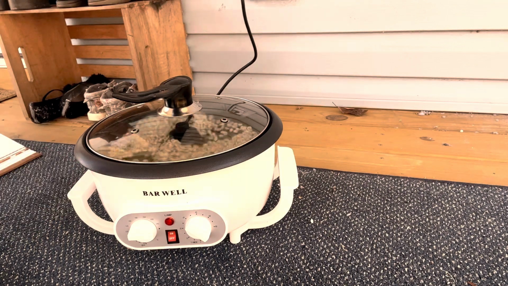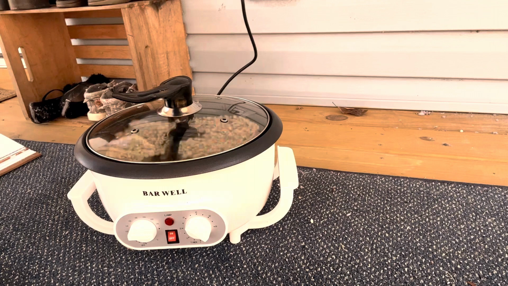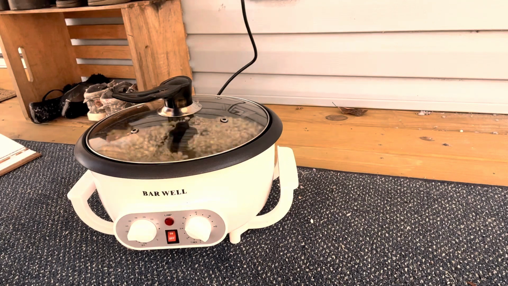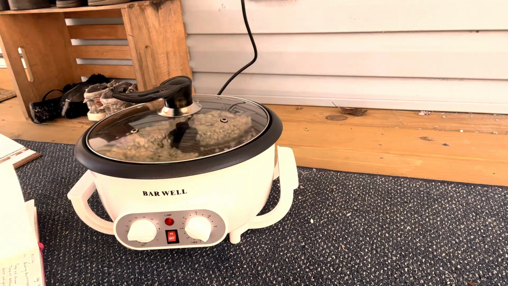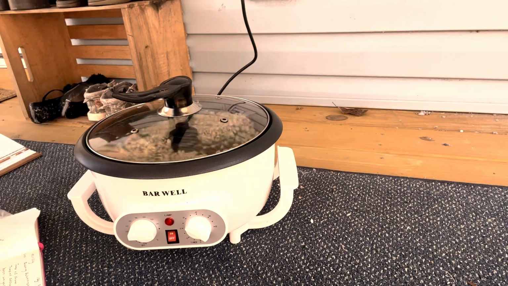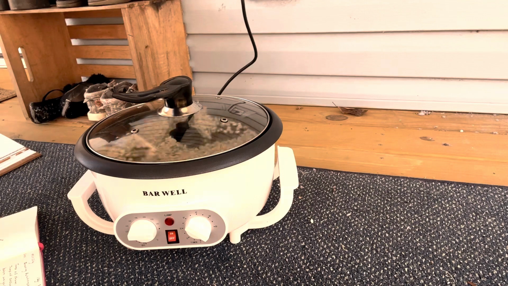All right, so when you first introduce your beans into your preheated roaster, what will happen is the beans that are at room temperature will pull the heat from the roaster. The roaster is much higher temperature, so as the beans pull the heat from the roaster, the temperature of the roaster will appear to go down. And that is the room temperature beans pulling the heat energy away.